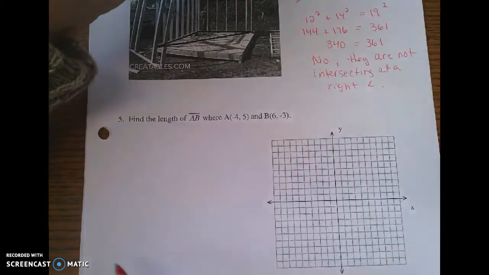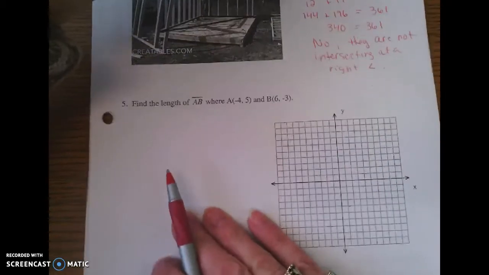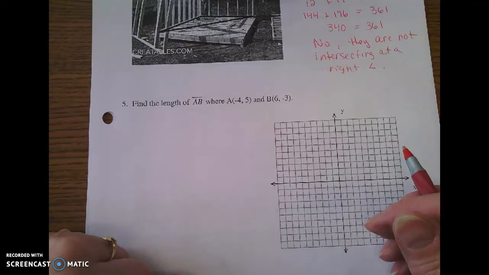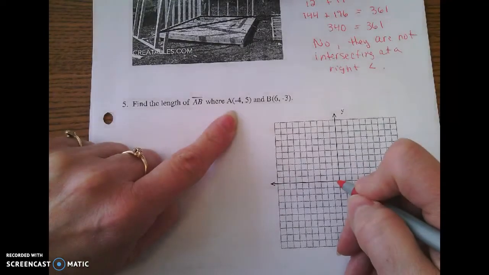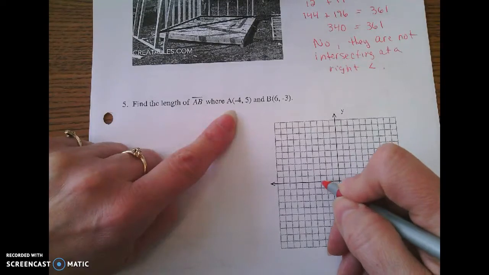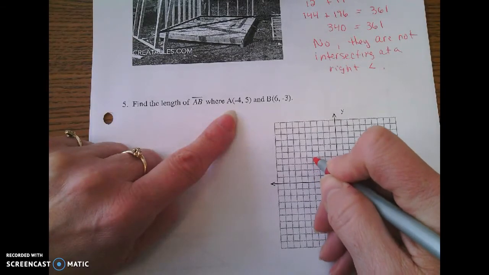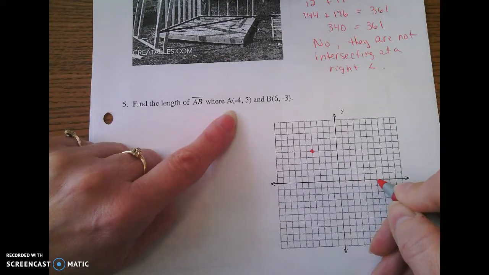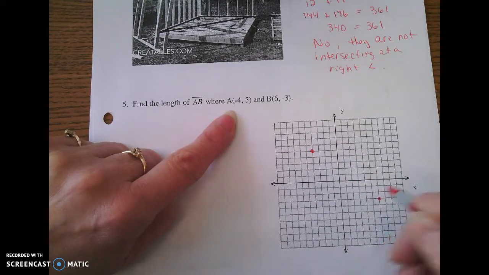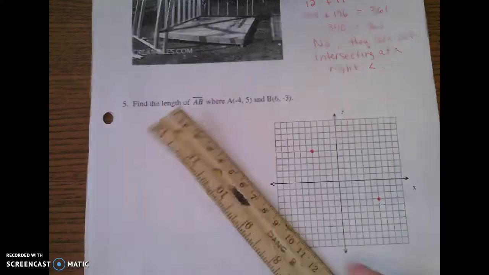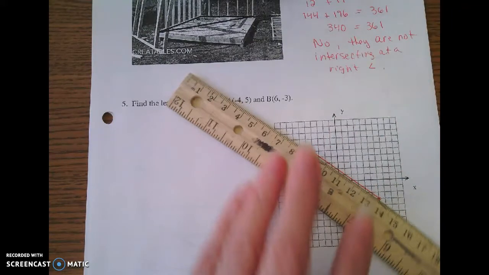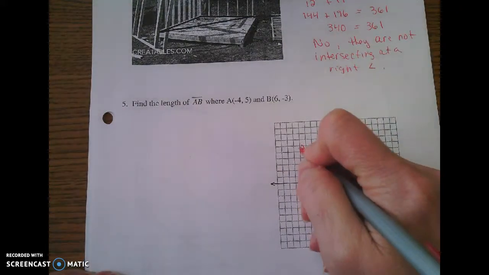Okay. All right, what's up with this problem? Why is this on Pythagorean theorem notes? So let's check this out. Let's plot. It wants the length of line segment AB. So A is 1, 2, -4, 5. And B is 6, -3. So I'm just going to grab a ruler and connect these. And here's my A, here's my B.